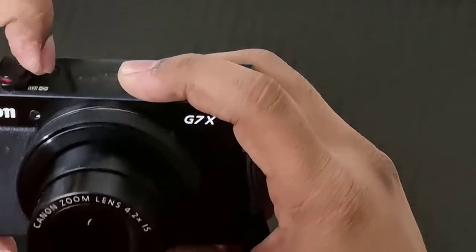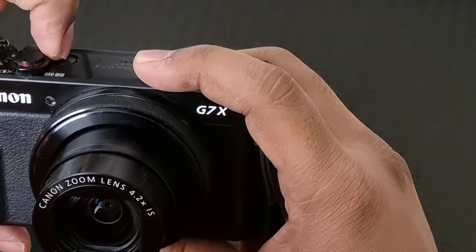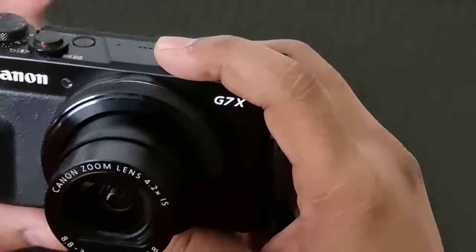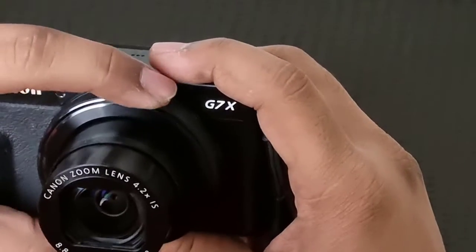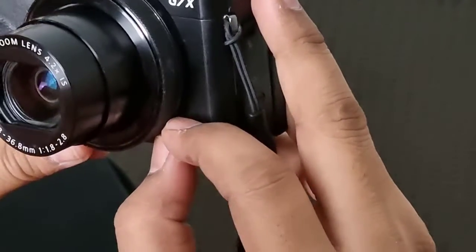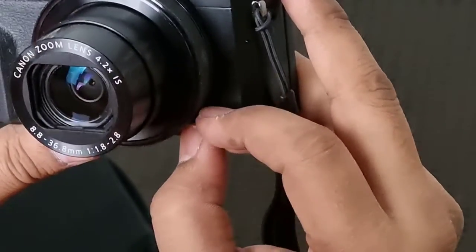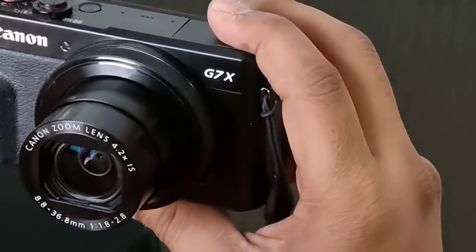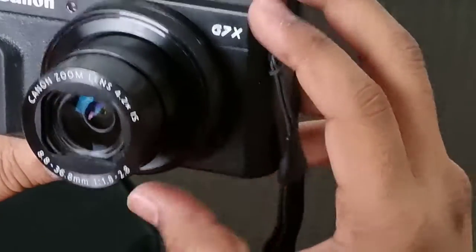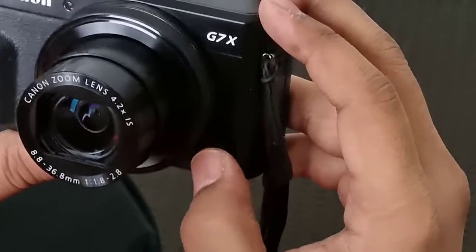if I just press this button, you can see the lens is getting closed and open like this. So this is the ring I told you about earlier, the ring function, and we have got this particular button. The main purpose of this button is how the ring operates. If you want to operate the ring step by step, then you can change this setting. Or if you want smooth rotation, this particular button is useful for that setting.